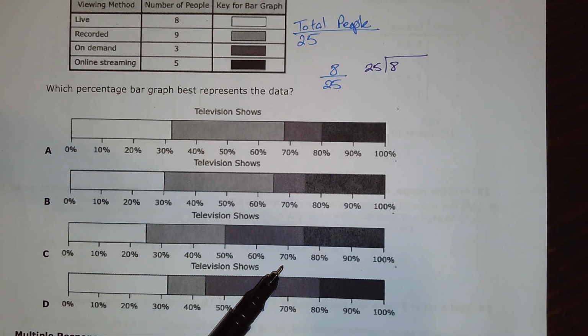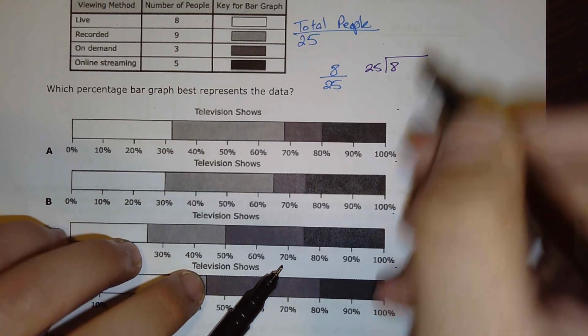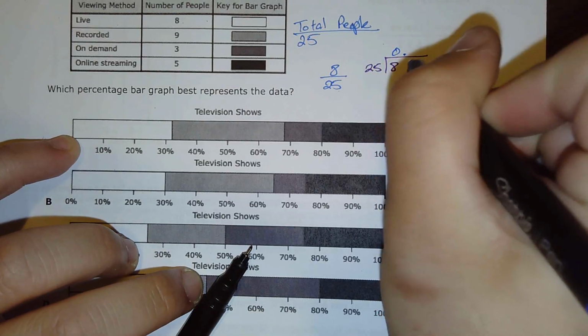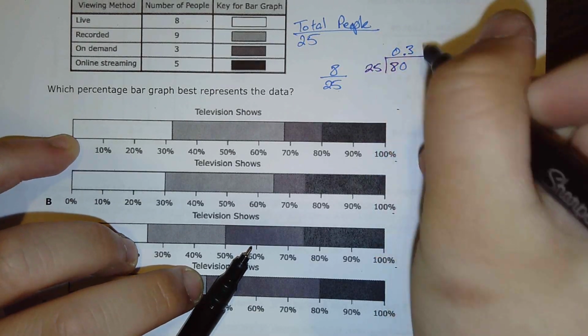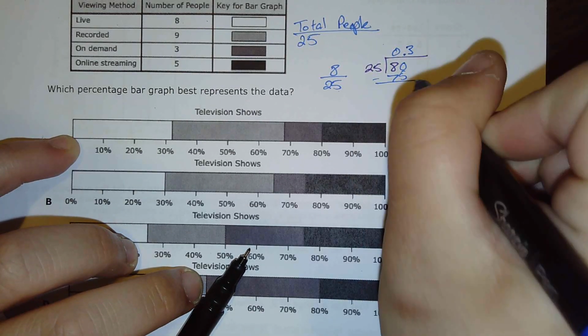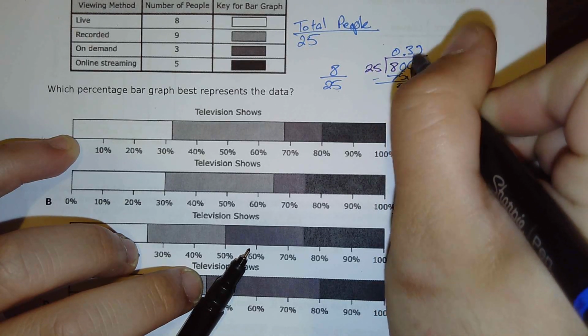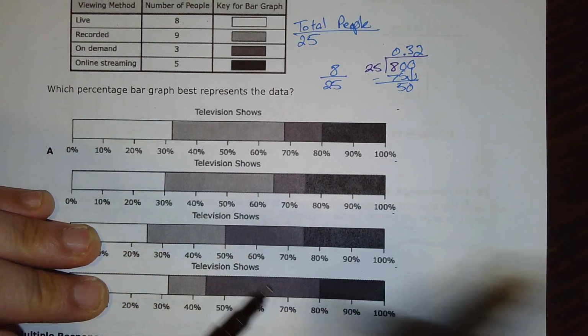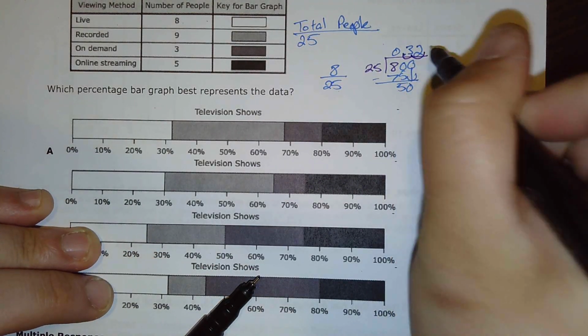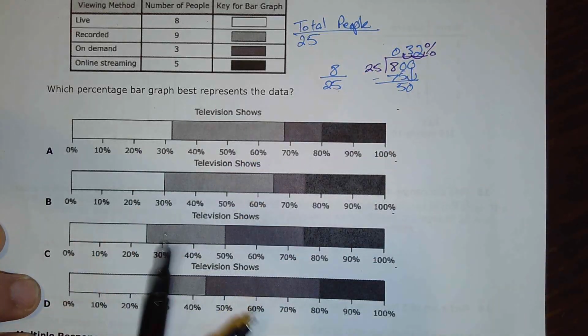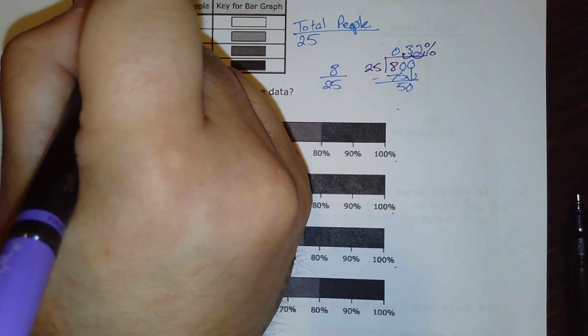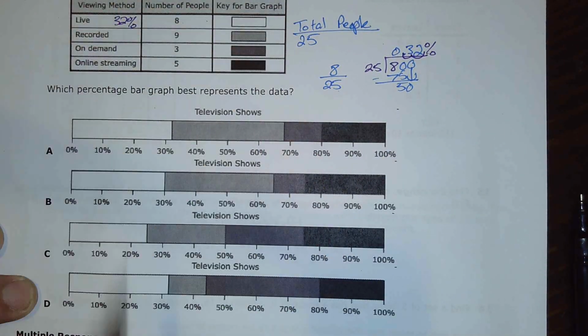Okay, here we go. 25 can't fit inside of 8, so I do a 0.0. That fits in 3 times. That's going to be 75. Difference here is 5. Add a 0, bring it down. 25 fits into 5 twice. In order to turn that into a percentage, we swing this decimal over twice. We have 32%. So 32% of people watch live TV.